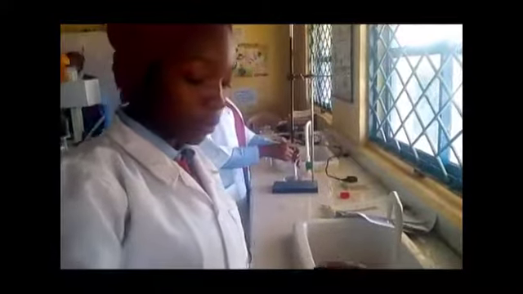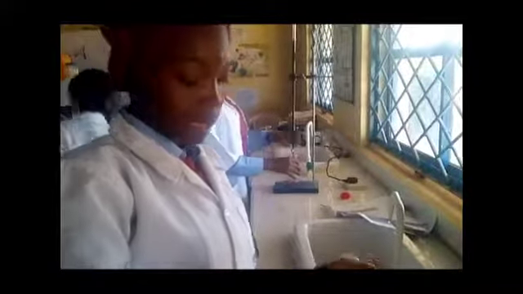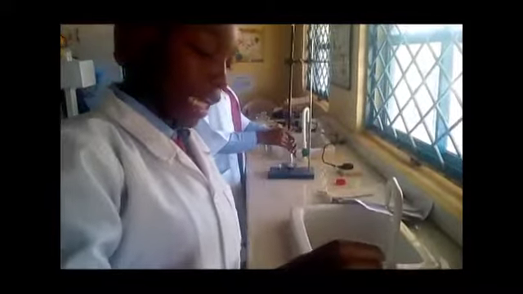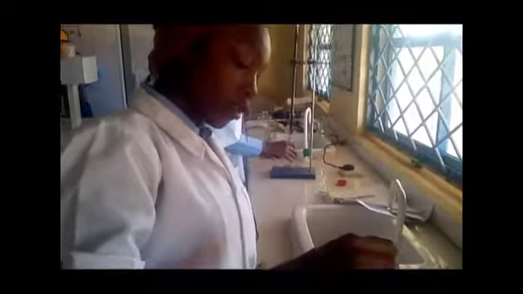This is dilute sulfuric acid. I'm measuring it to put into my oxalic acid. Since oxalic acid is a weak acid, it will not provide a completely strong acid medium. So dilute sulfuric acid is added in order to provide a strong acid medium.